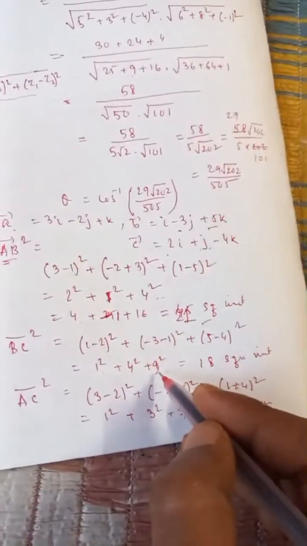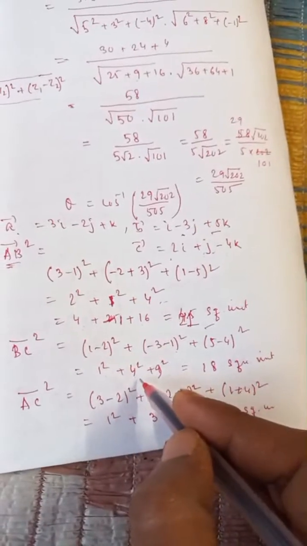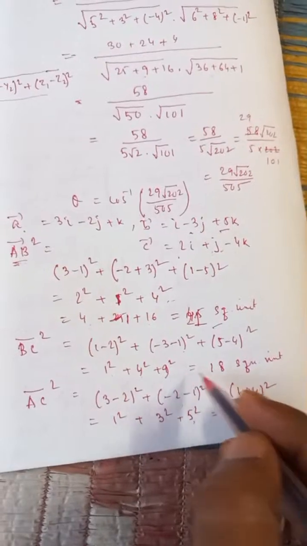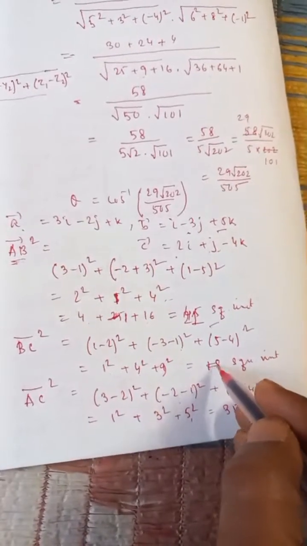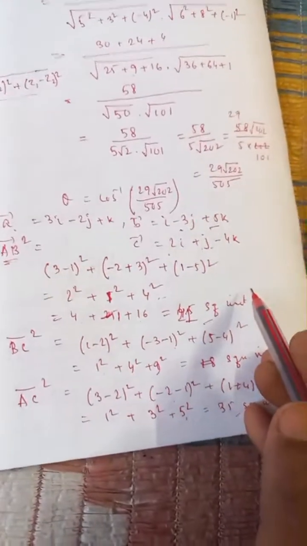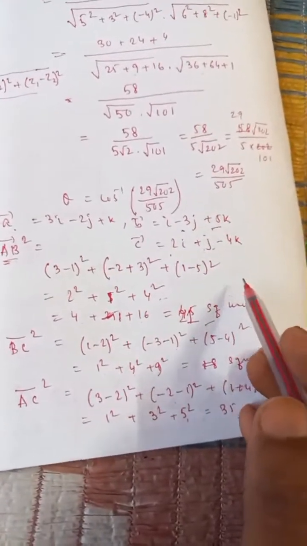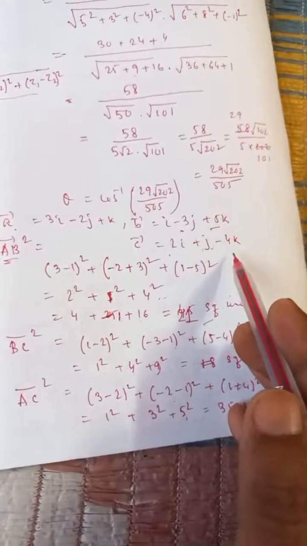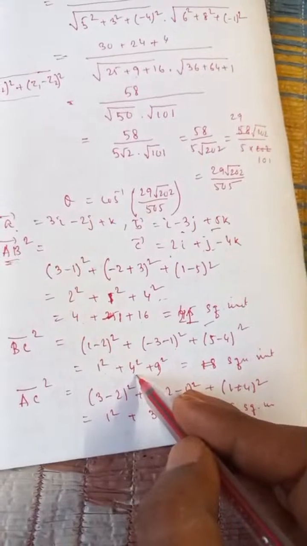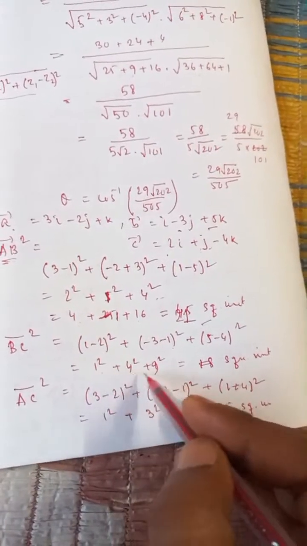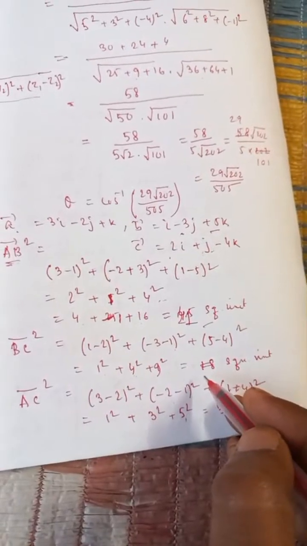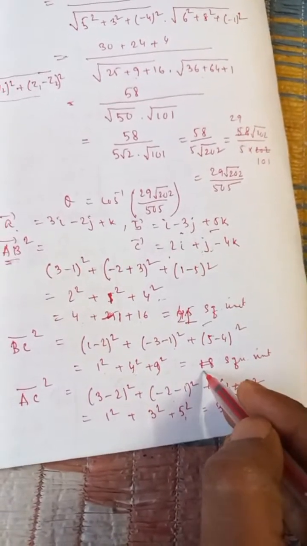So this will be 1 square plus 4 square plus 9 square. 1 plus 16 plus 81 is 98.